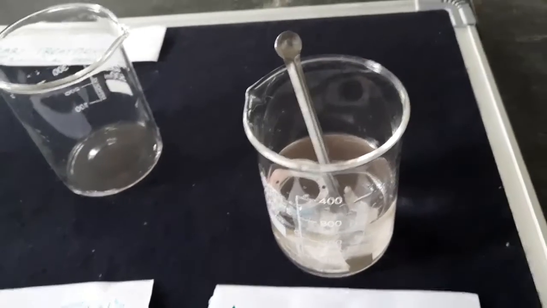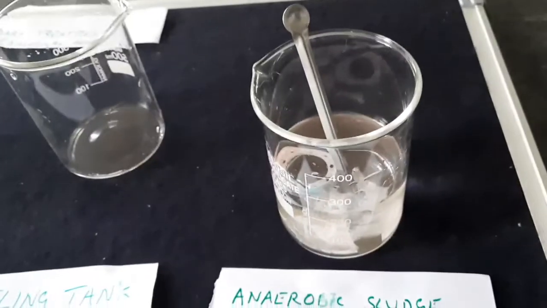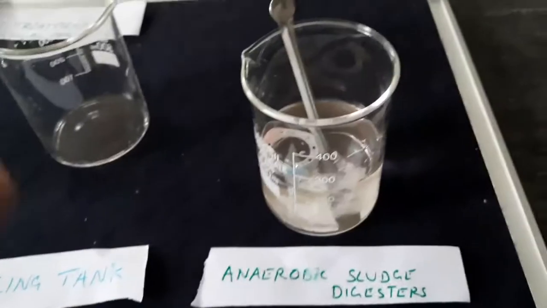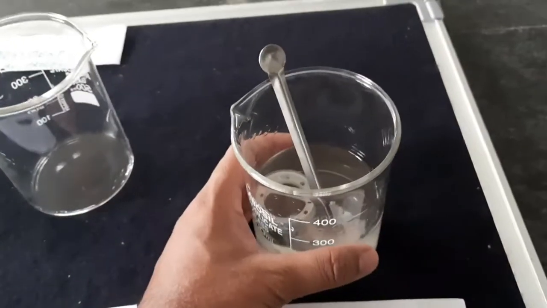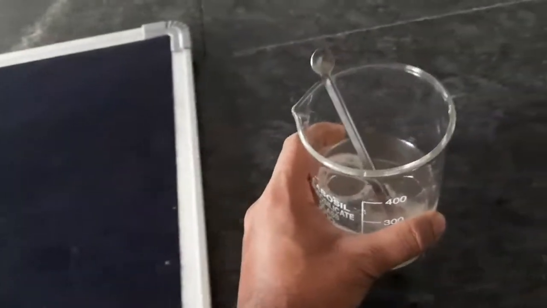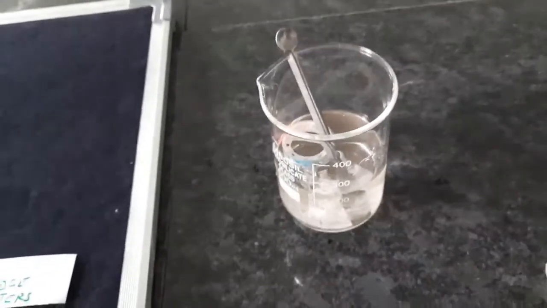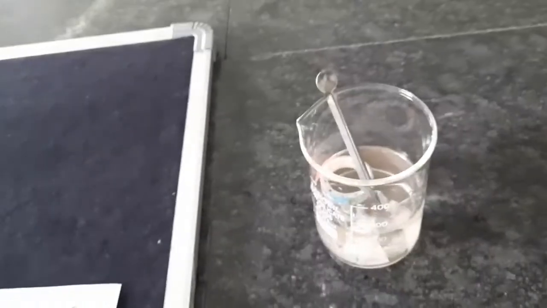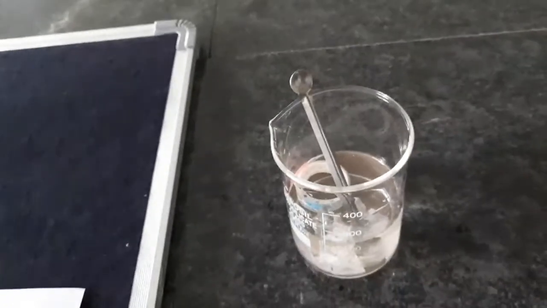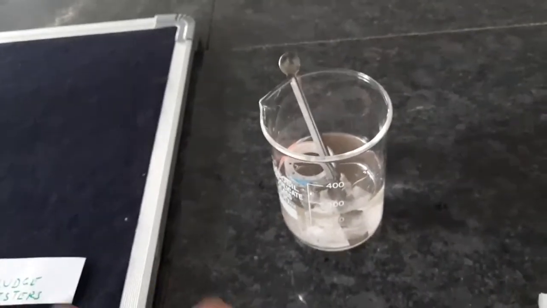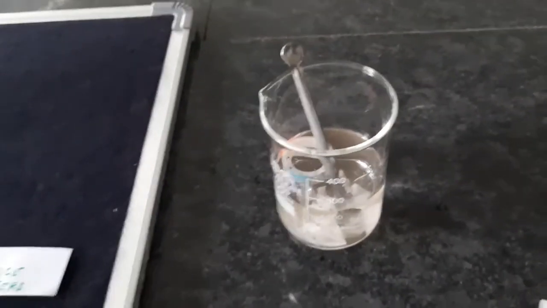It can be released into a nearby water source, but it cannot be used for household purposes. For household purposes, we can go to the next step, which is the tertiary treatment of the sewage water, where this water is exposed to ultraviolet radiation and chlorine treatment is given. Then it is purified. Then it can be used for drinking purposes. Got it? Okay. So this is the thing.